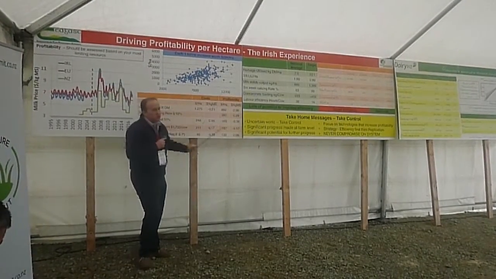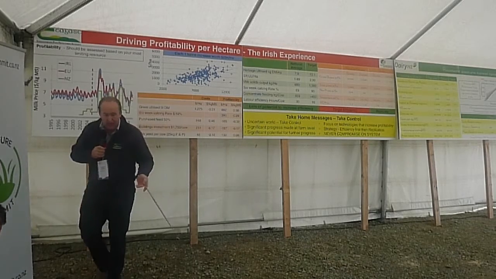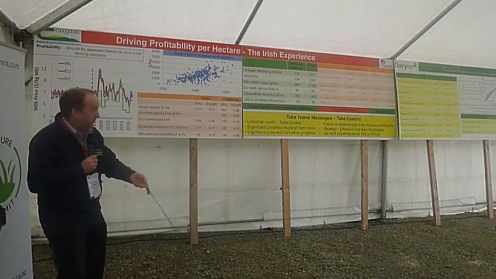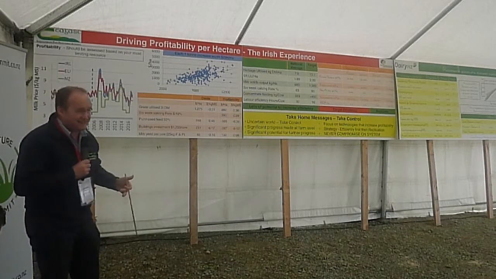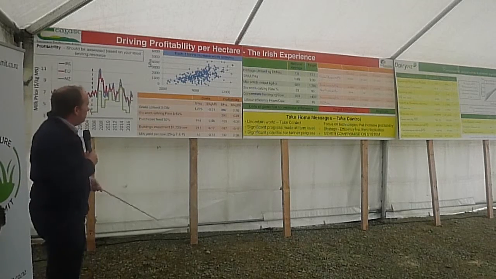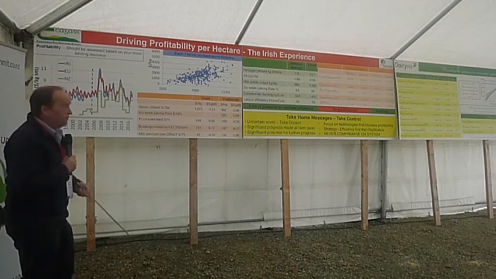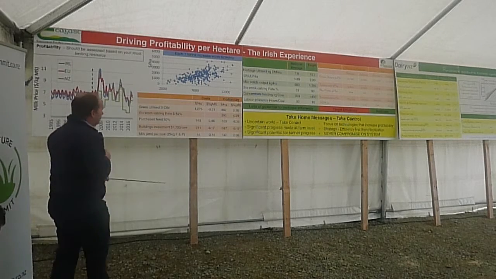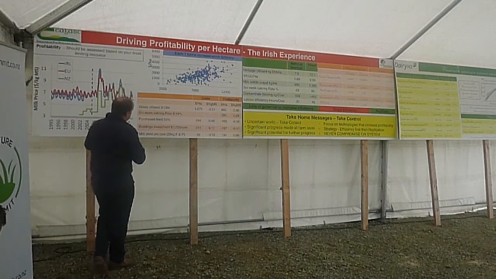Every extra tonne is worth $294 in Ireland. In New Zealand, in one of the slides you'll see in a second from Mark, it's identical. So the exact same number in terms of the effect on profitability. So it's a very robust measure in terms of what effect it's having on profitability.